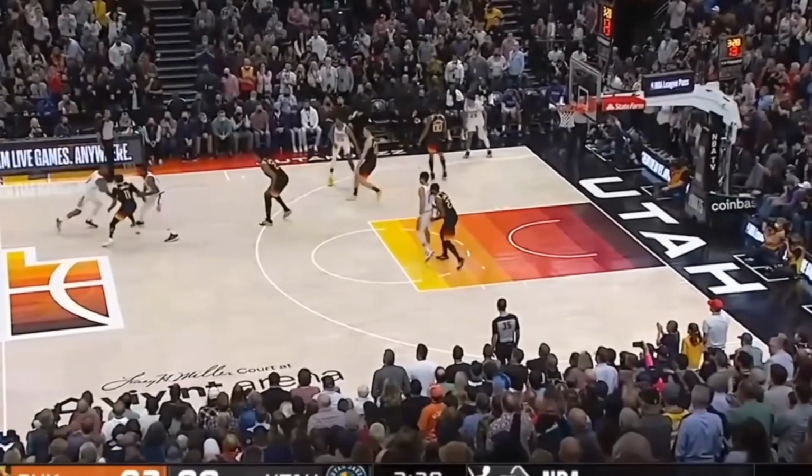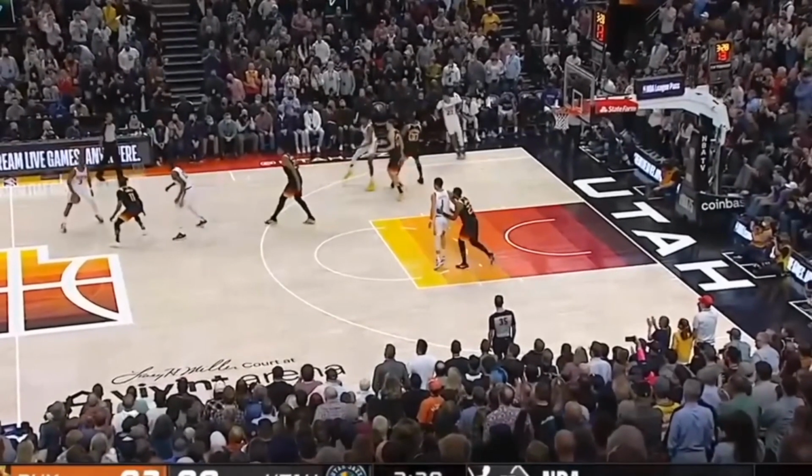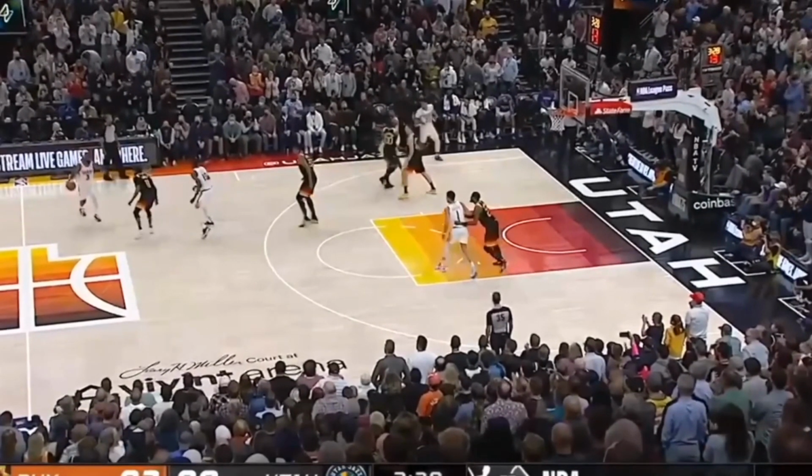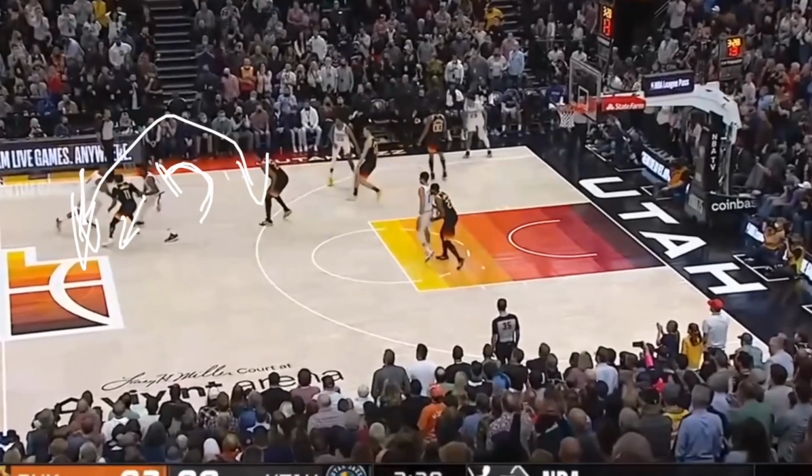If we come back just a bit, when we see this screen and roll happen, what's the first thing that he does? Well, his body is facing this way, the screen is coming up and it's going to be looping around. He's moving in this direction to bring his defender this way so that defender obviously doesn't see that screen as easily, and it sets him up to be able to use that screen. We see that happen right here.